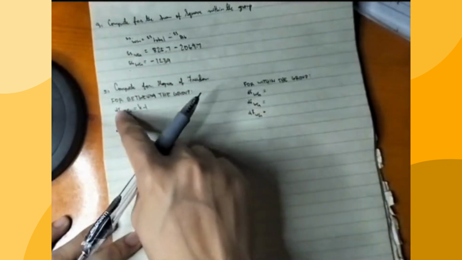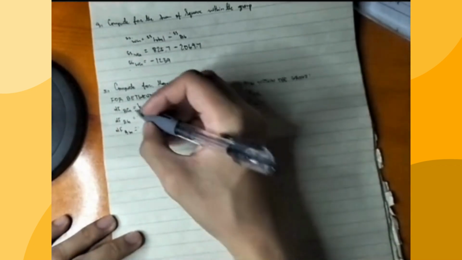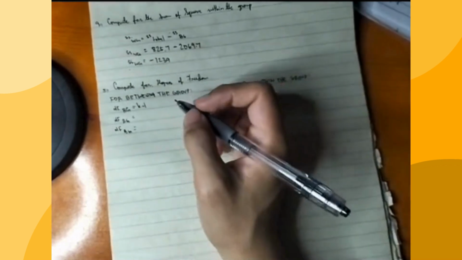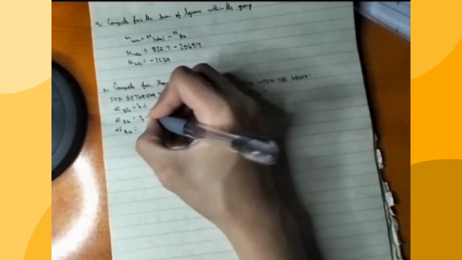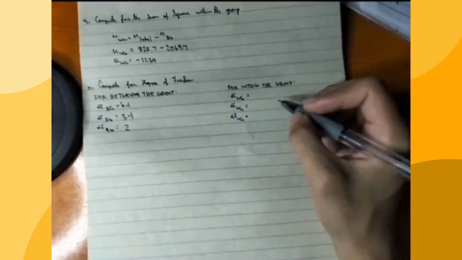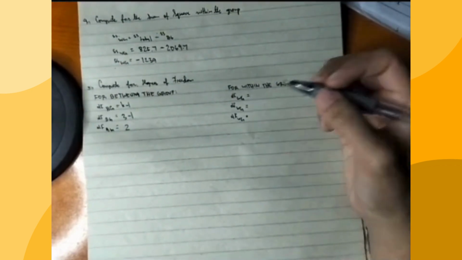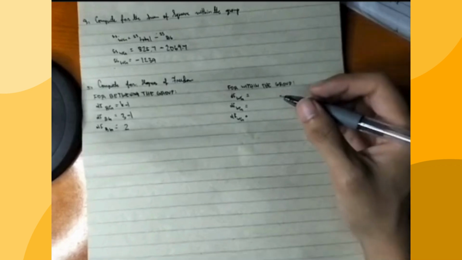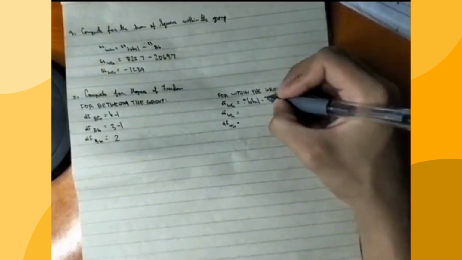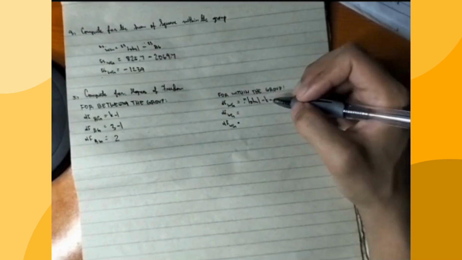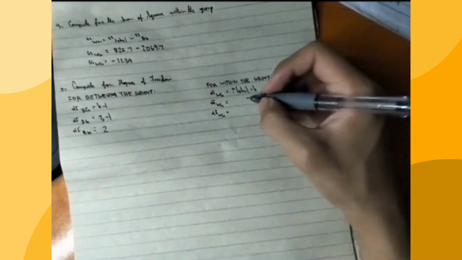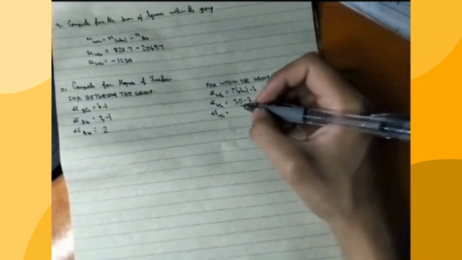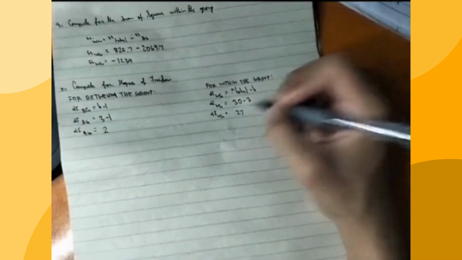Fifth, compute for the degrees of freedom. For between the groups, DFBG is equal to k minus 1. So what is k? K is the number of groups. How many groups do we have? 3 minus 1, so we got 2. For within the groups, or DFWG, the formula is n total minus k. So our n total is 30 minus the k, or the number of groups, which is 3, equals 27.